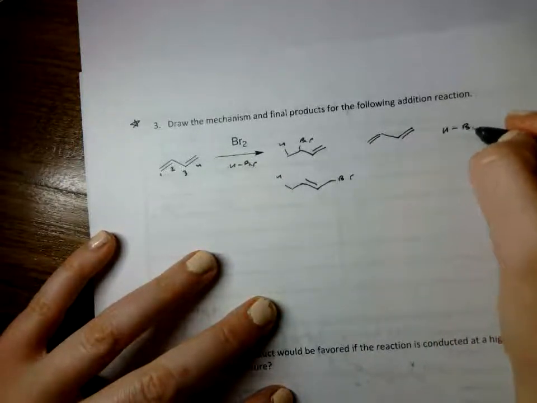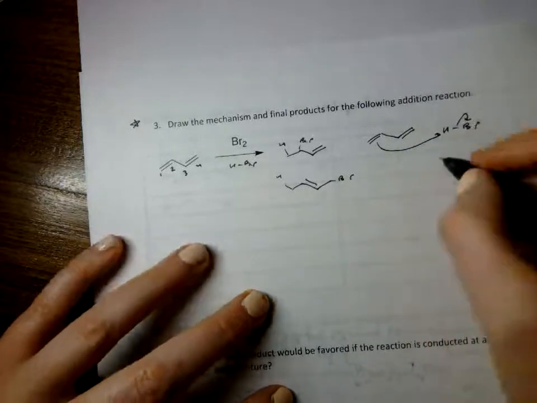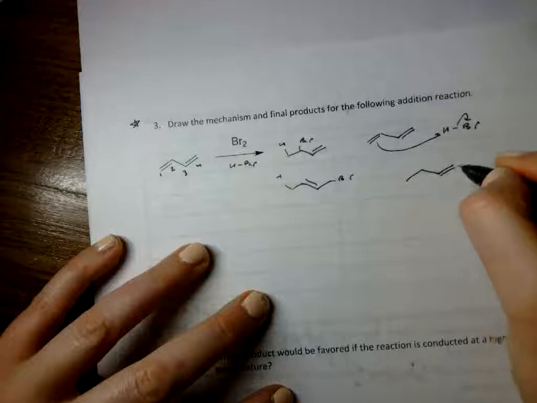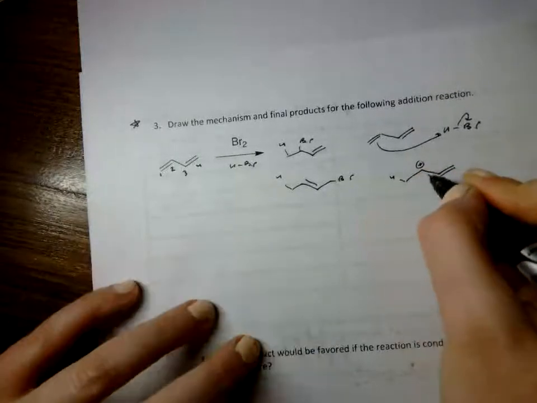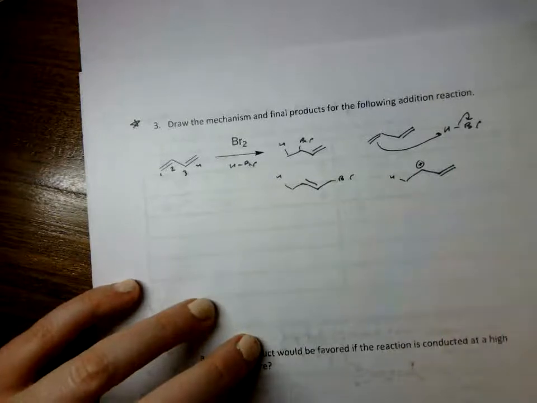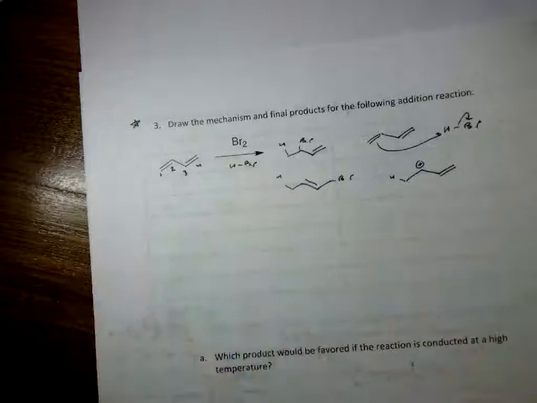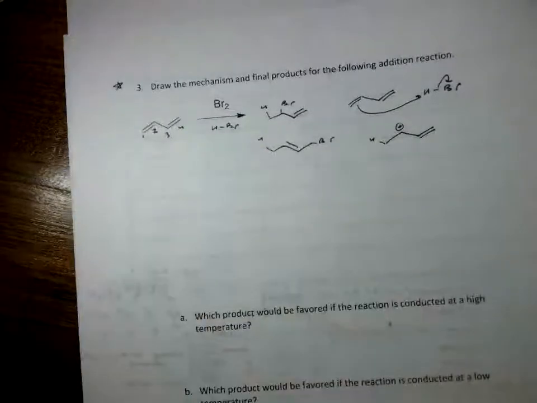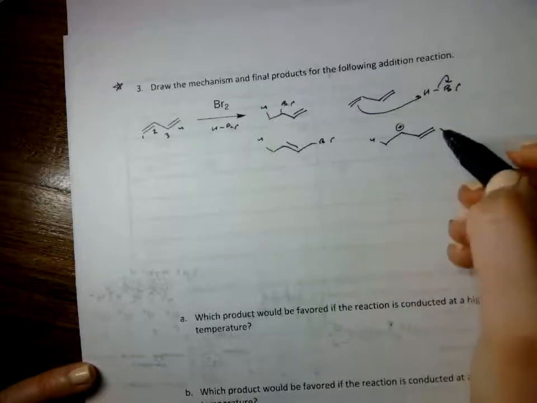So if you have HBr, this will attack, this bond will break, and you'll end up with a carbocation, and it's going to be the most stable carbocation, just like we learned in Markovnikov's rule. Whatever's going to give you the most stable carbocation, the hydrogen's going to add on the opposite side than that.